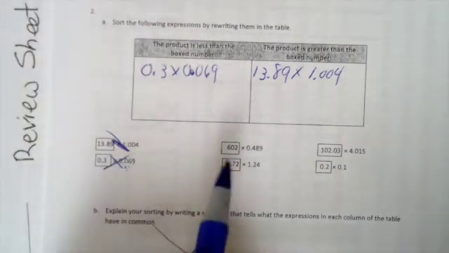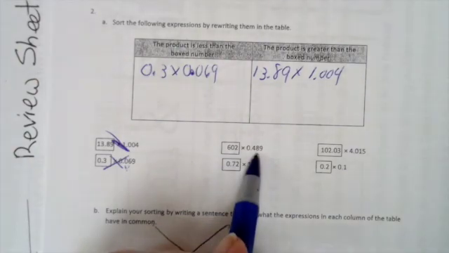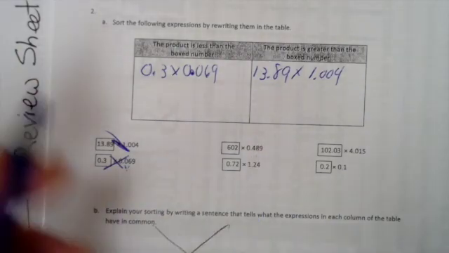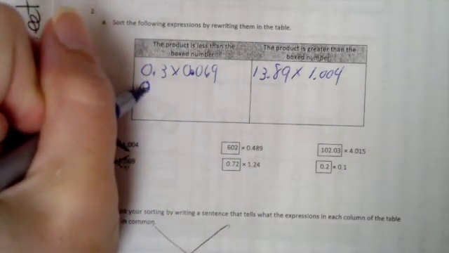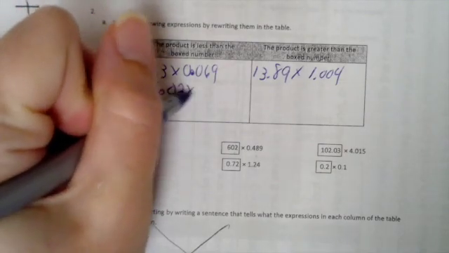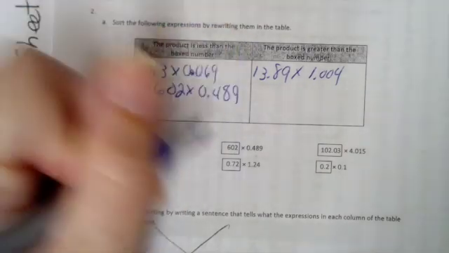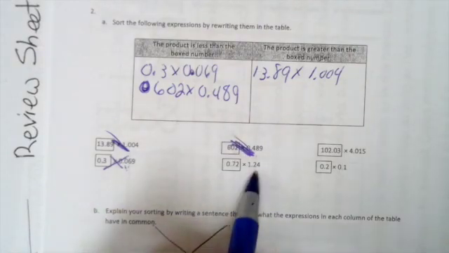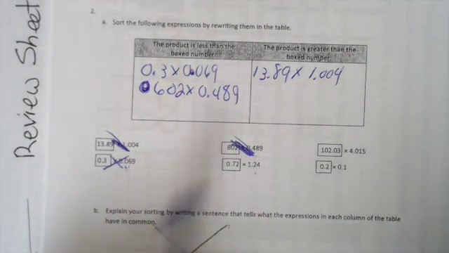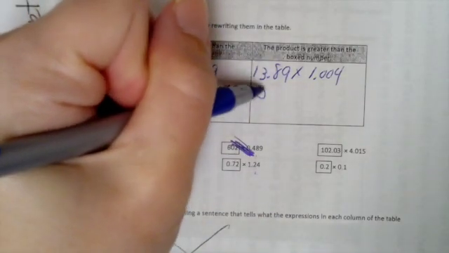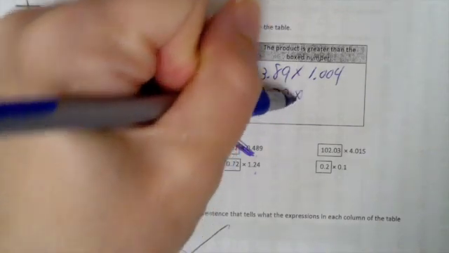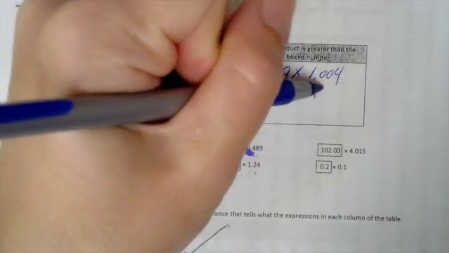Clear decimal there. My scaling factor is what's not in the box. My scaling factor is less than 1, so my product is going to be less than 602. My scaling factor is what's not in the box. My scaling factor is greater than 1, so this is going to be greater than 72 hundredths.